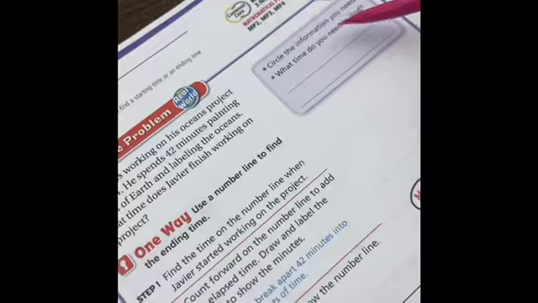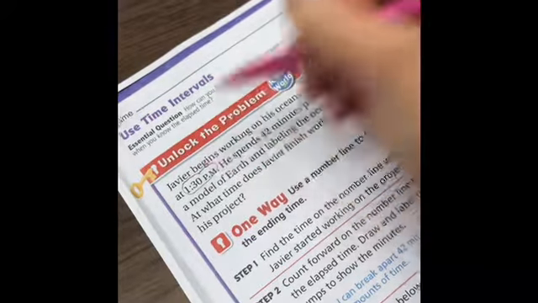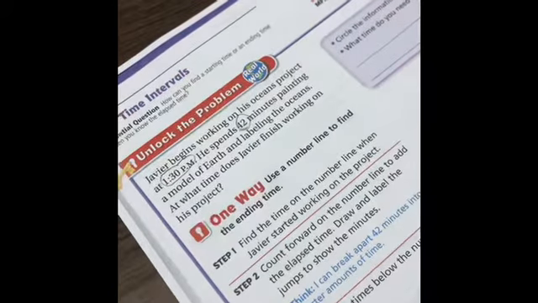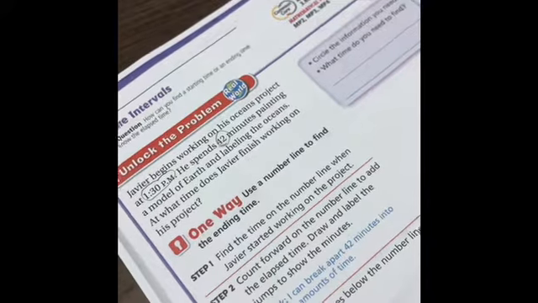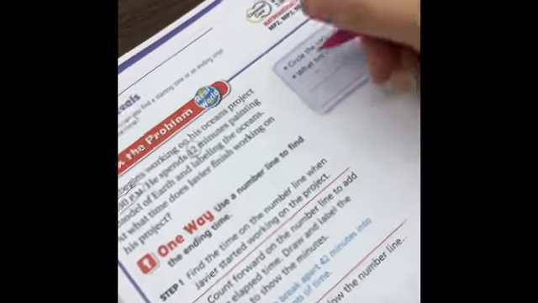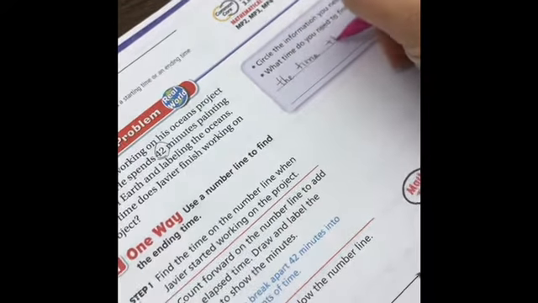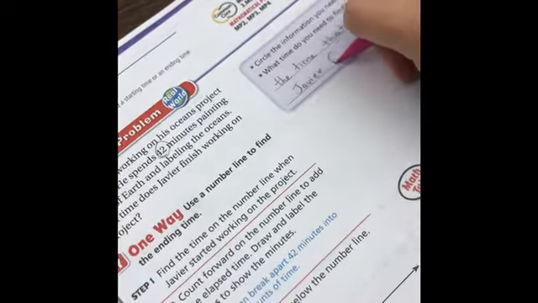So we have to circle the information that you need. So we need the time 1:30 p.m. that he begins working on his project and the fact that he spent 42 minutes on the project. All right, and then what time are we trying to find? We're trying to find the time that Javier finishes.